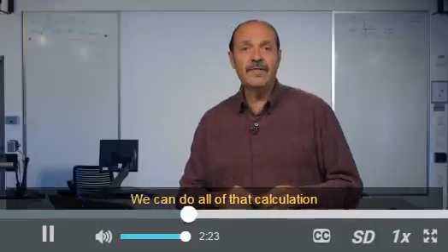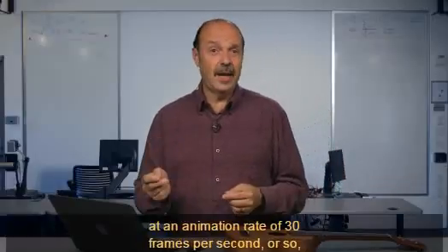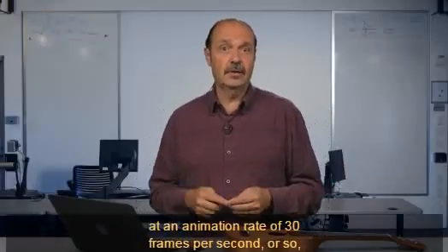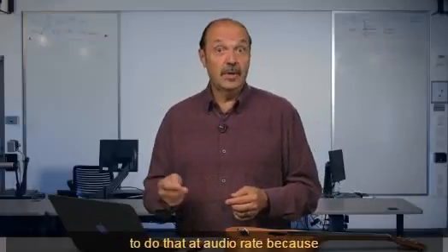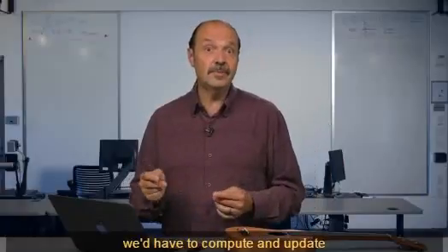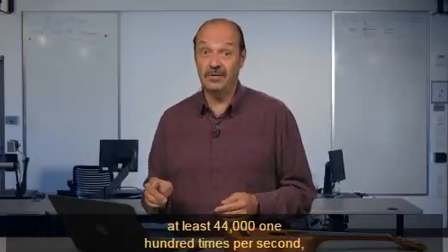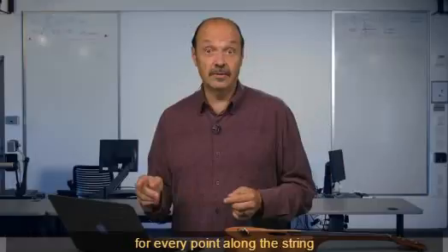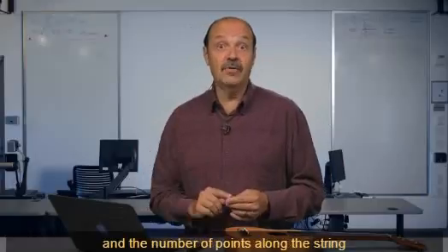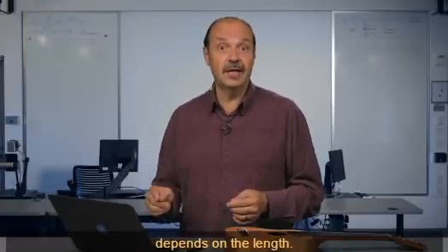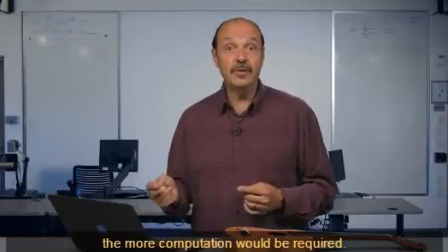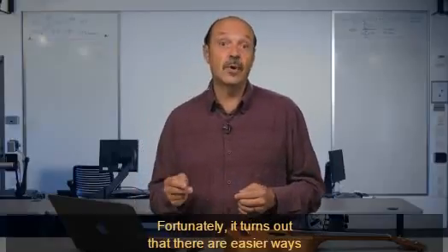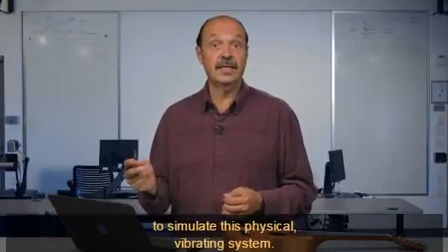We can do all of that calculation at an animation rate of 30 frames per second or so, but it would take a lot of computation to do that at audio rate, because we'd have to compute and update at least 44,100 times per second for every point along the string, and the number of points along the string depends on the length. The longer the string, the lower the note, the more computation would be required. Fortunately, it turns out that there are easier ways to simulate this physical vibrating system.